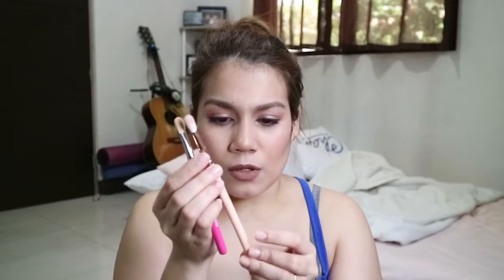Okay, next, these ones are basically the same. This is the Zoeva 227 soft definer brush, and this is the Sigma E25 blending brush. So they're both blending brushes. If you can see, they have very similar shapes.